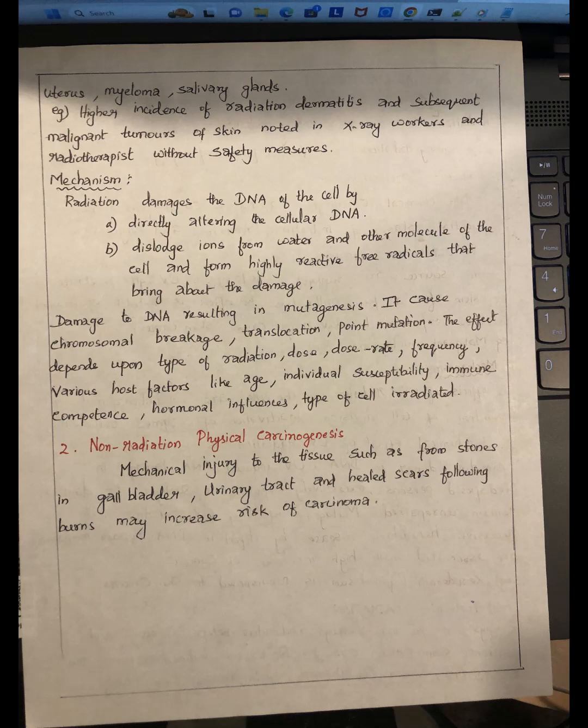It also causes chromosomal breakage into two parts, which reattach to another chromosome, which is called translocation. When a genome base pair is added, deleted, or changed, it is called point mutation. These all predispose to cancer. The effect depends upon the type, dose rate, and frequency of radiation. It also depends upon host factors like age, individual sensitivity, immune competence, hormonal influences, and type of cell radiated.